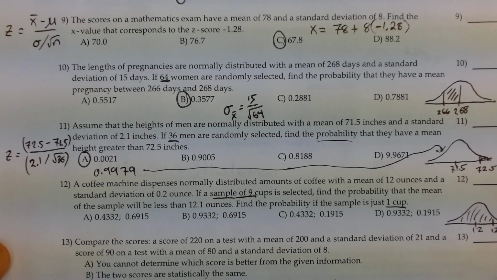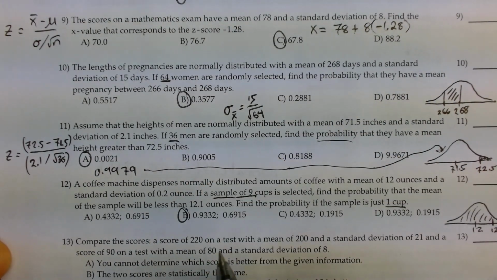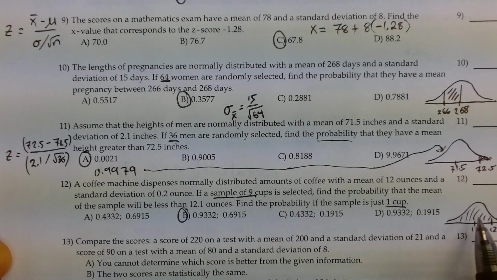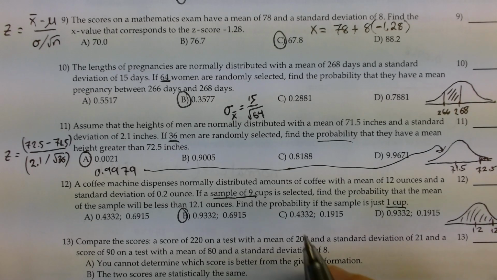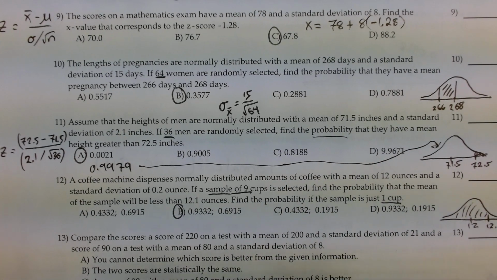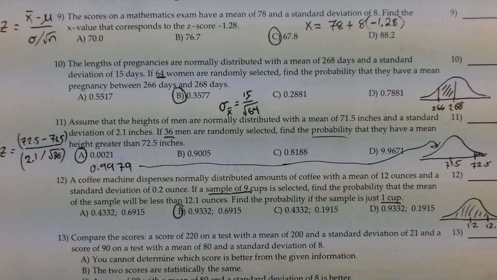You should have ended up with B. So the 0.93, the 93% is like this picture that I have here with the sample of 9 cups. And then that drops when it's just 1 cup. So the probability that 1 cup is less than that is not as likely as all of them being less than that, or the average of all of them.